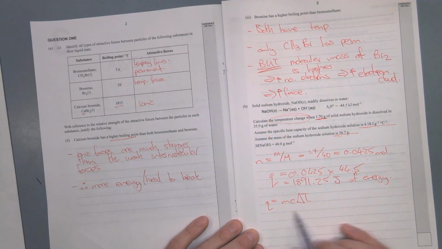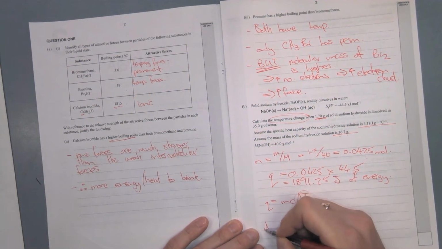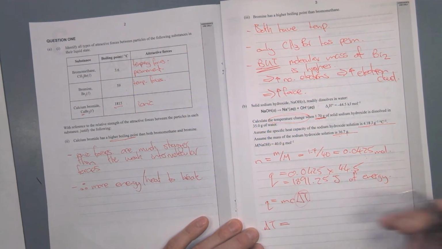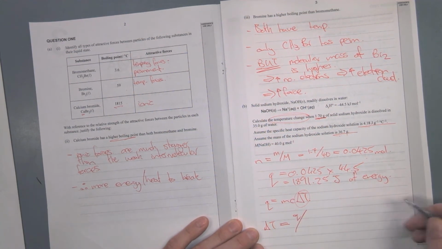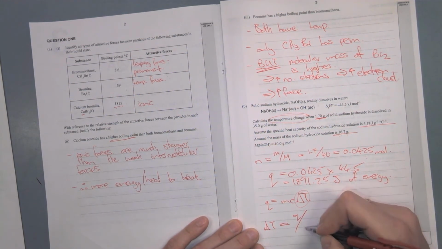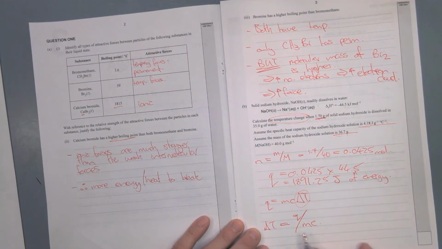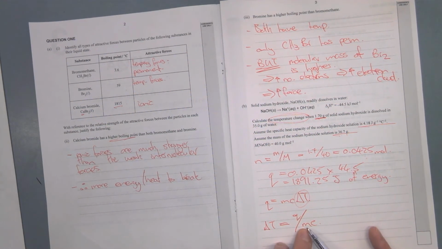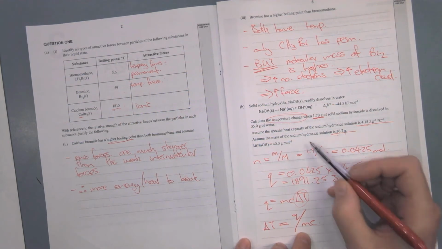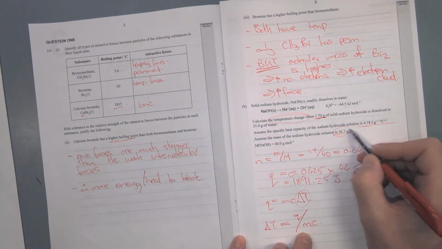So rearranging this, because delta T is what we're looking for. Delta T equals Q over mc. Okay, delta T is the change in temperature, Q is the amount of heat given off, and m is the mass of the whole solution, the whole system.